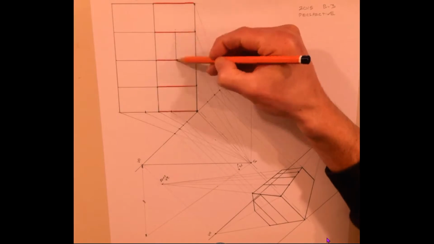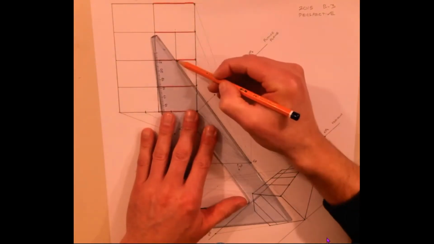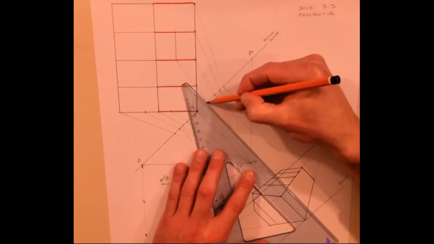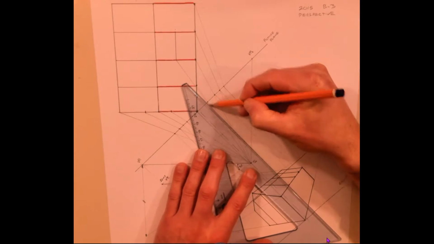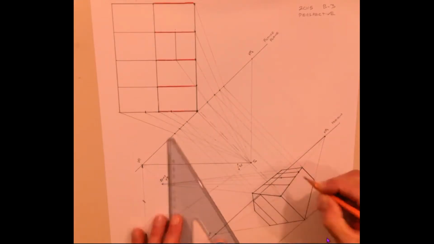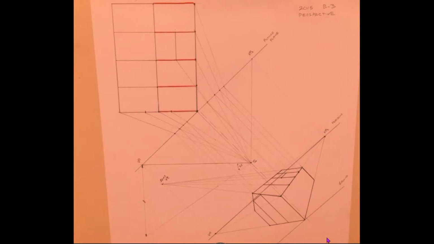My window at the minute, here's the start of it. Vanish back to my picture plane and bring it down. Here's the start of the window, and instead of finding the second point, I can just vanish that to vanishing point 2. And there it is. So that's the window and the door drawn in.